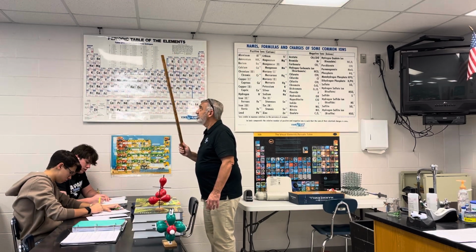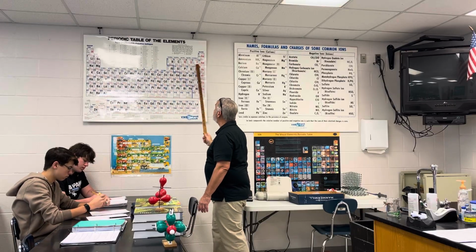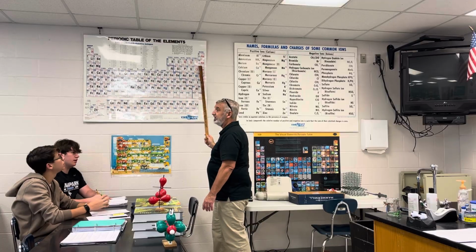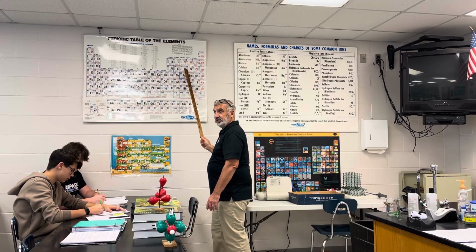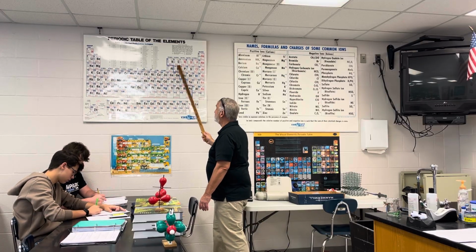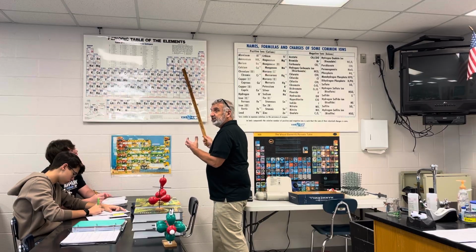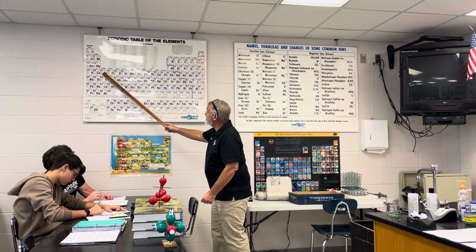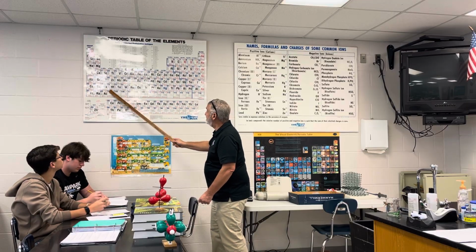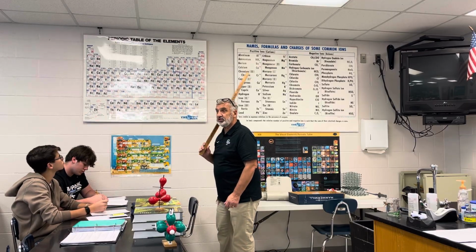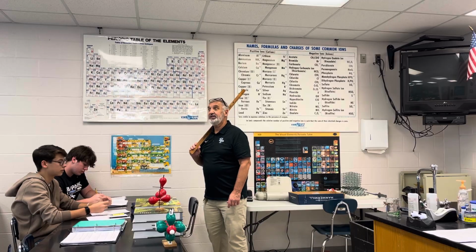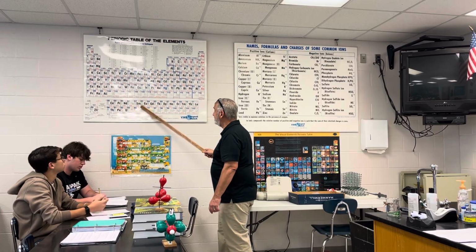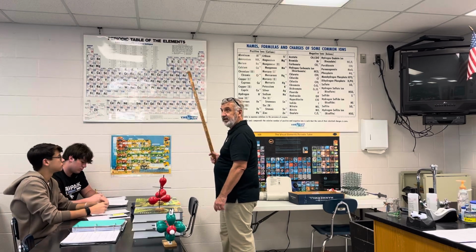Then these 6 over here, which section is that? Electrons are going into which sublevel over here? P. So this is your p section. The electrons are going into the p sublevel. Inside the goalpost, from 21 to 30, all this section in here, electrons are going into which sublevel? D. And then the bottom 2 rows down here, electrons are going into the f.